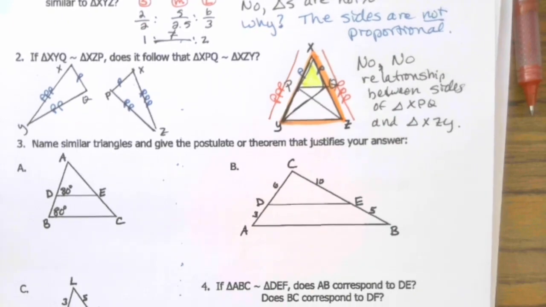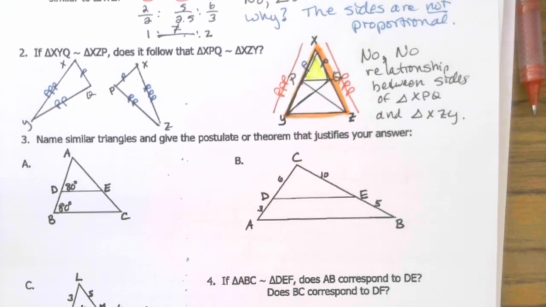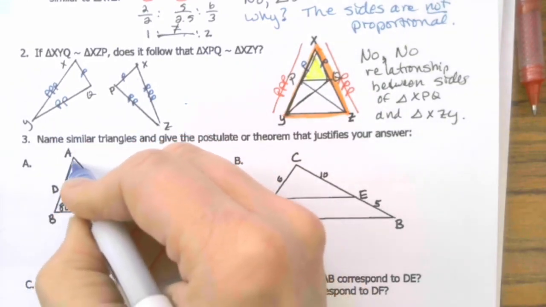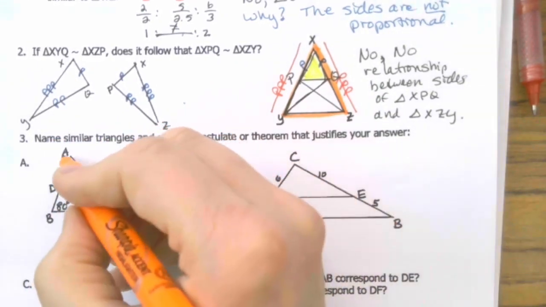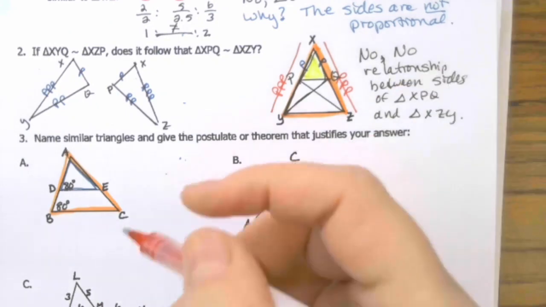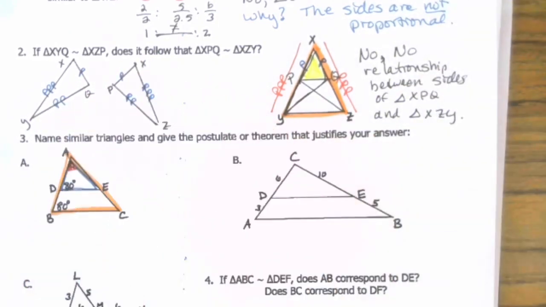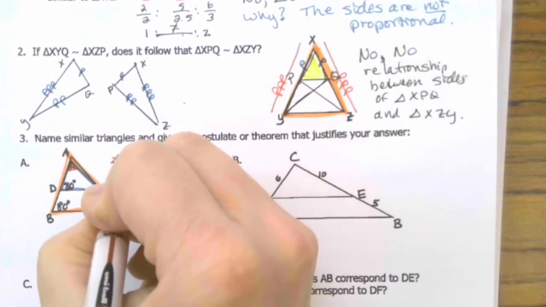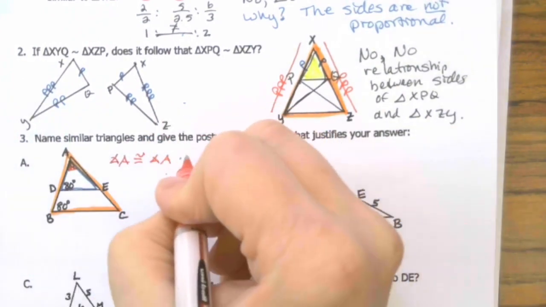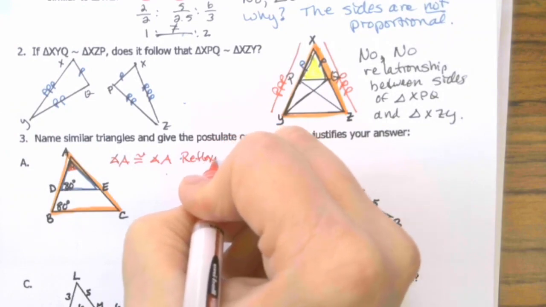All right, example number 3. Name similar triangles and give the postulate or theorem that justifies your answer. Okay, so we have a little triangle here, and then we've got the big triangle on the outside. We have one angle, 80 and 80, but also the two triangles share this top one. So angle A is congruent to angle A, and that would be reflexive property.